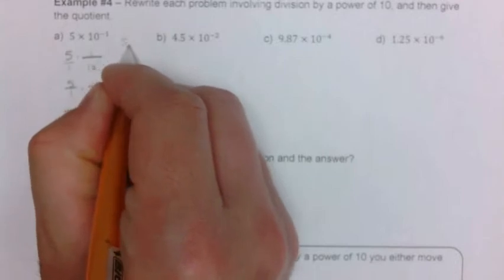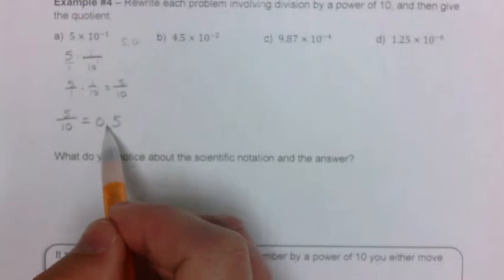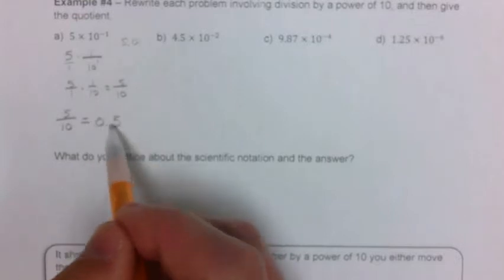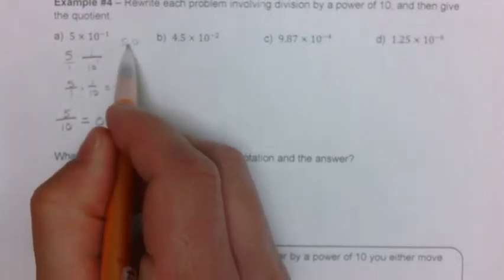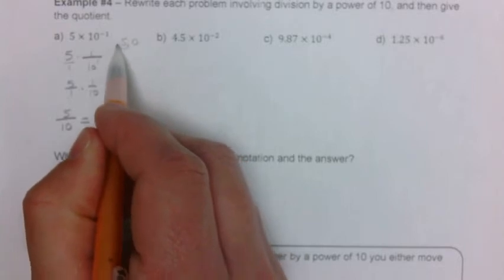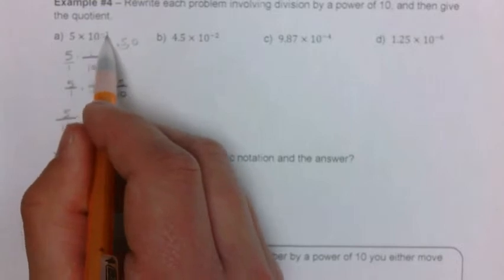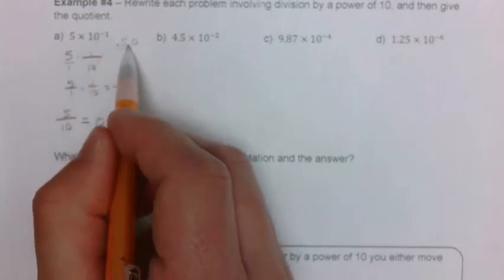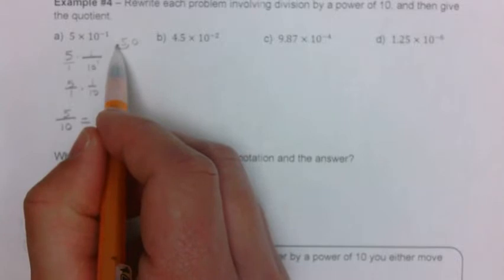So notice what really happened here. We took our number 5, which is the same as 5 and 0/10. And in order to get to 5/10, this number down here, we took this decimal and we simply moved it one time to the left. So 5 times 10 to the negative first, I moved that decimal point on 5 once to the left.